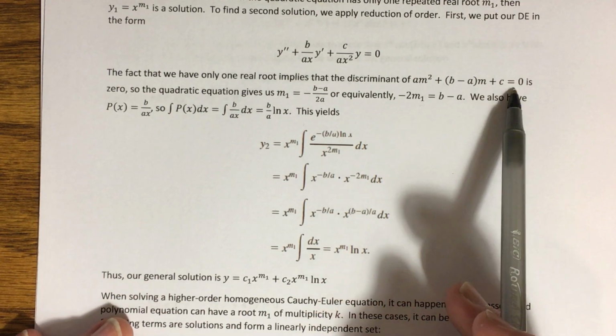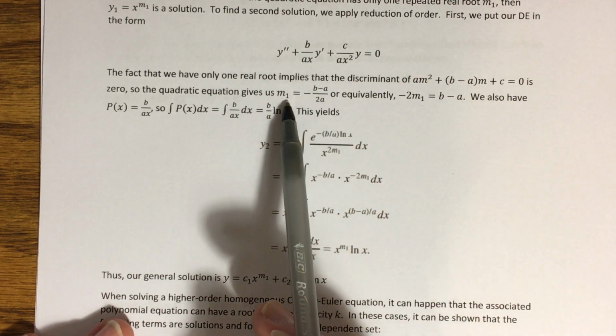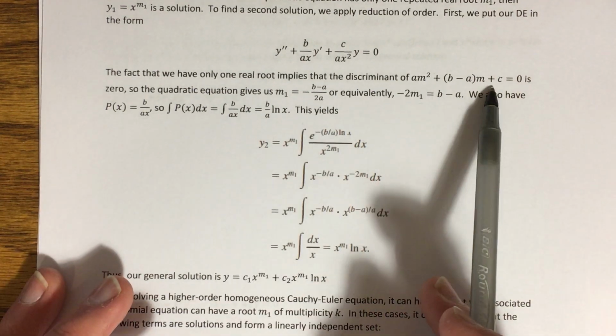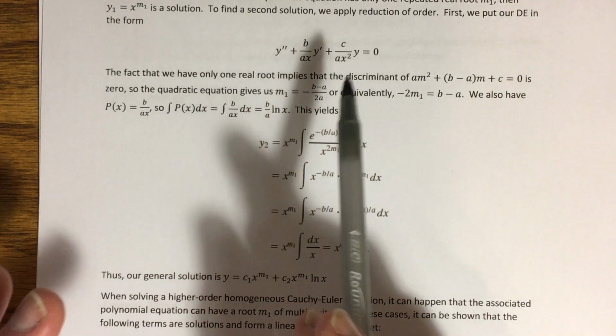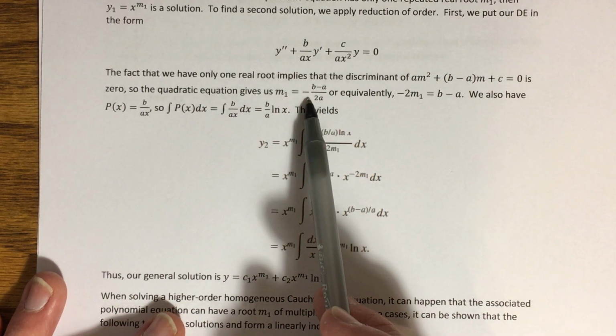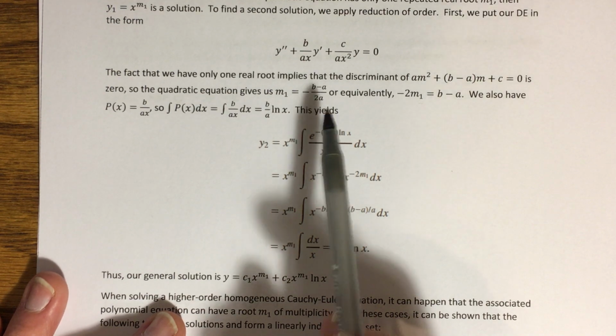We know that our discriminant of this quadratic equation has to equal 0. So trying to solve this thing using the quadratic equation would ultimately give us m1 equals this. You can verify this by applying the quadratic formula to this guy. I'm not going to do that here. I'll let you do that. m1, you can show very easily, would equal negative b minus a over 2a. Okay?